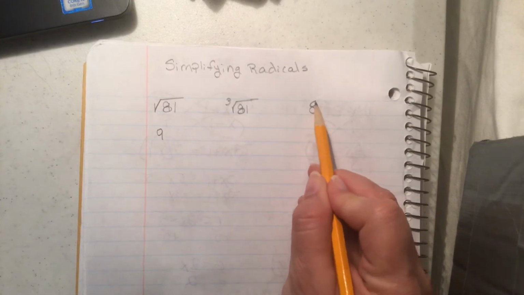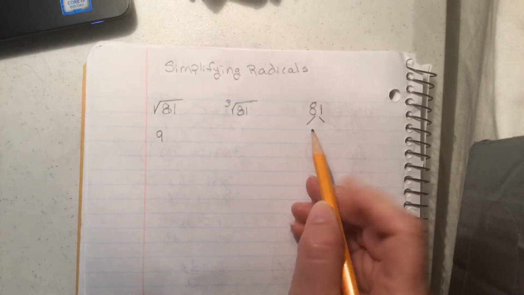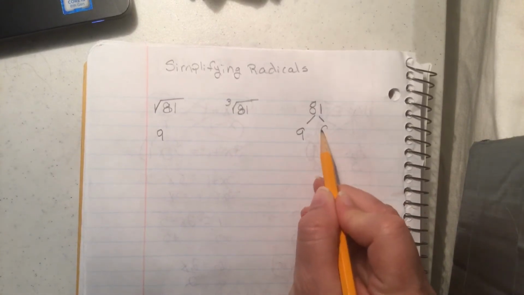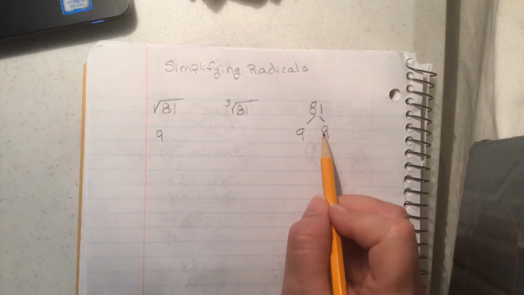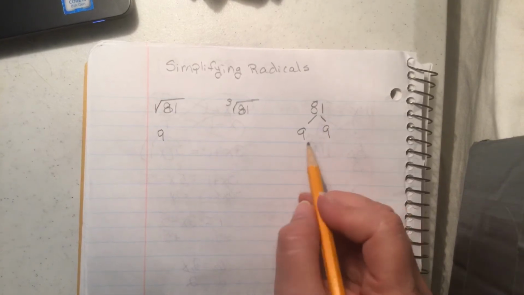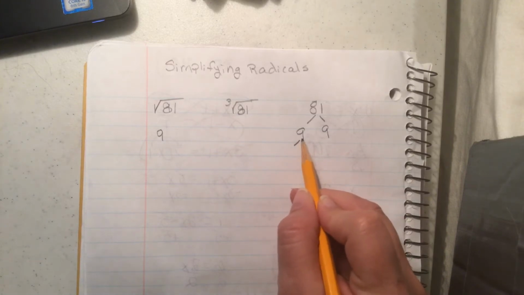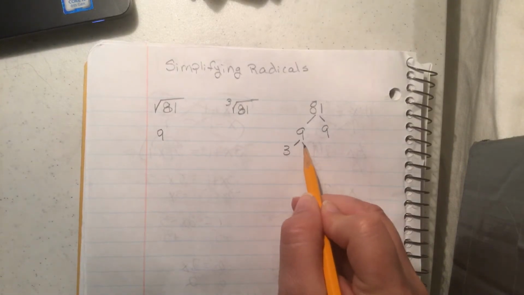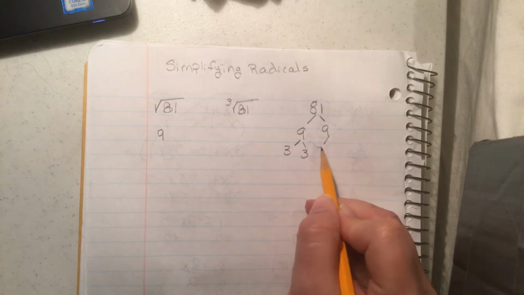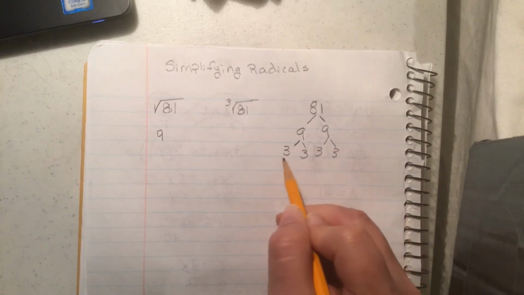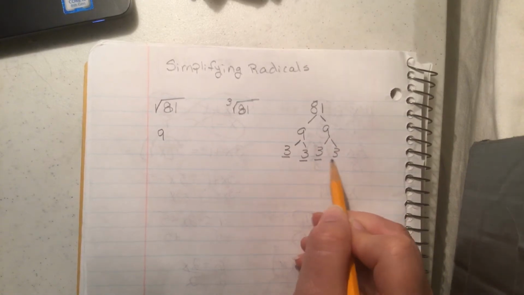So let's come back over here to look at this. Now we know that 9 times 9, I'm going to do the factor tree for 81 to see what happens. 9 is not a prime factor. So I'm going to do 3 times 3, and then right here, 3 times 3. Now all these are prime, so I'm going to leave it be.